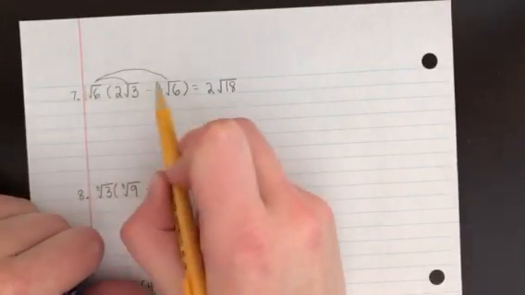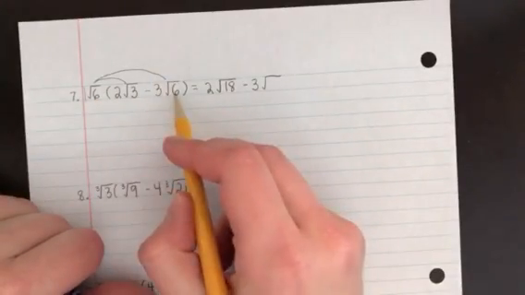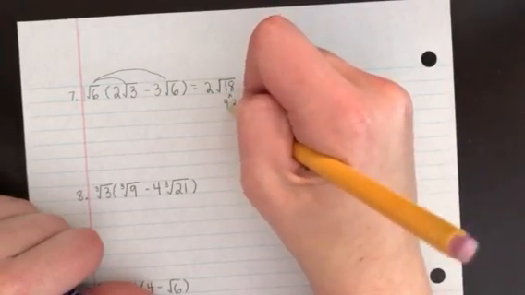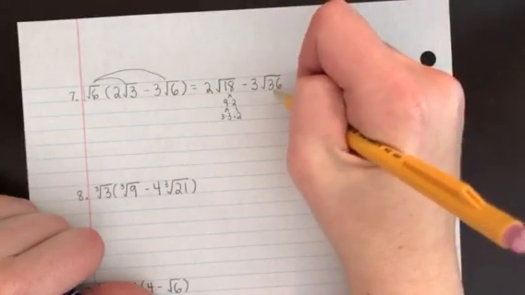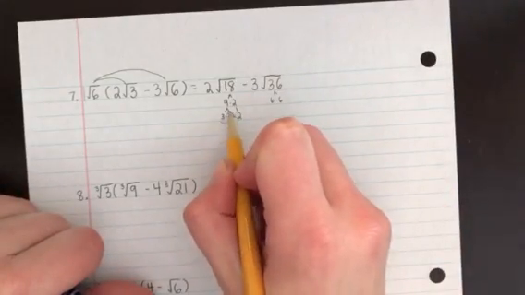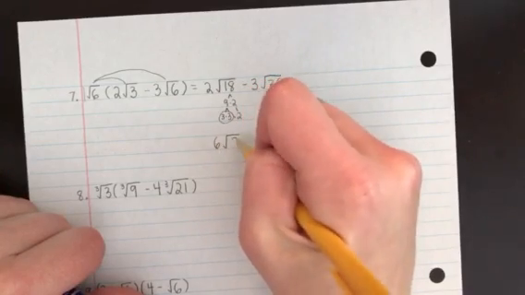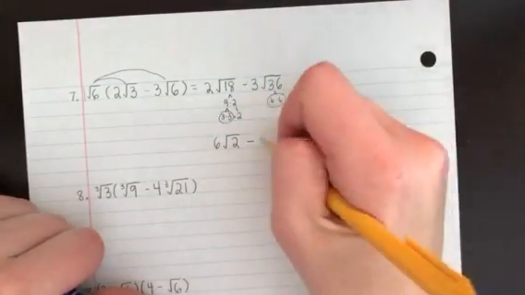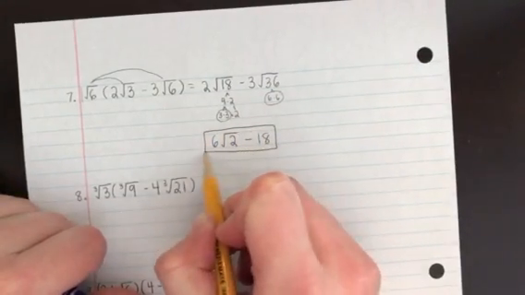And then there's a 1 times a negative 3 here. So negative 3 square root of 6 times 6 is 36. 18 breaks up to 9 and 2. 9 is 3 and 3. Drag down this 2. Okay, hopefully you already knew that the square root of 36 was 6, but I'll go ahead and show you. So here we have 2 times 3, which is 6 square root of 2, minus these 6's come out. 3 times 6 is 18. Can't combine those, so you are all done.